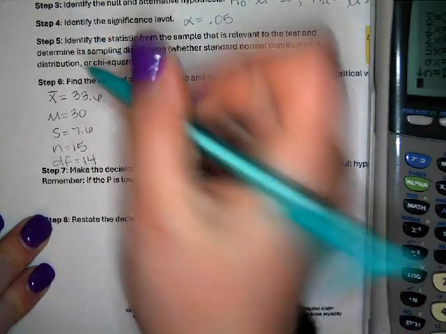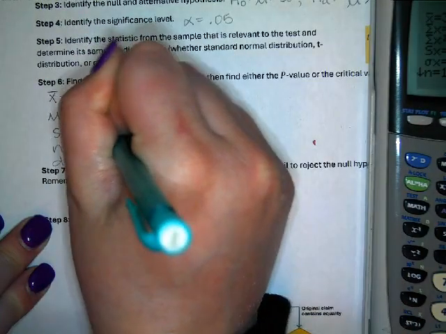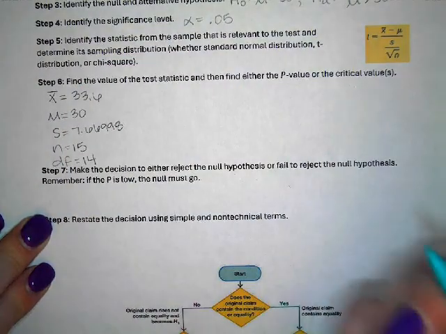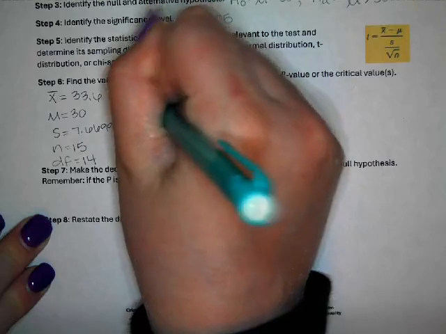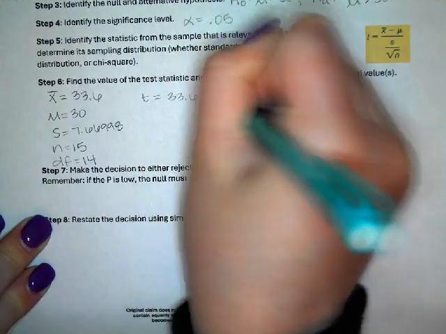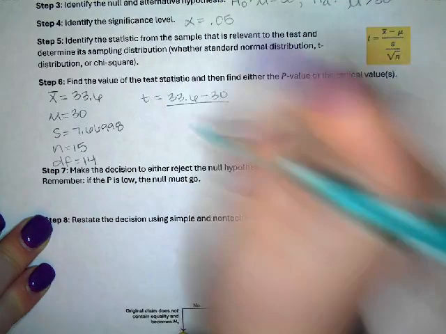Okay. So our t value is going to be x bar minus mu over the standard deviation divided by the square root of the sample size.